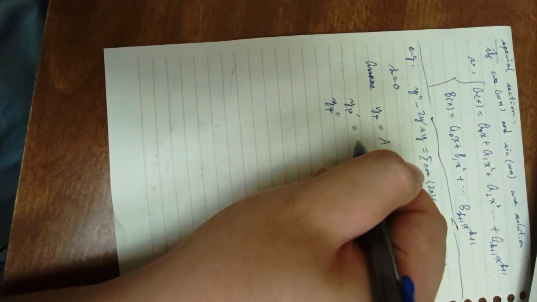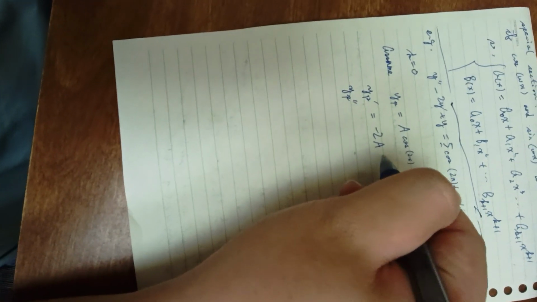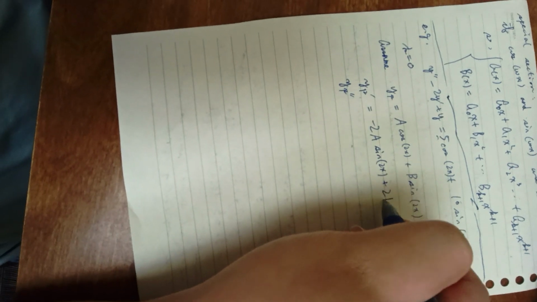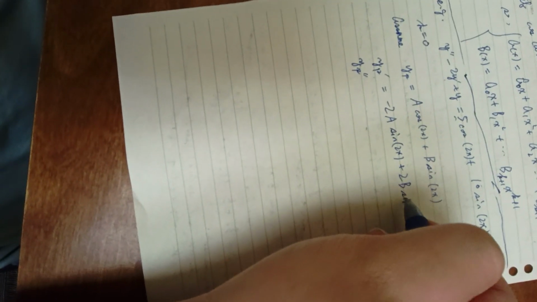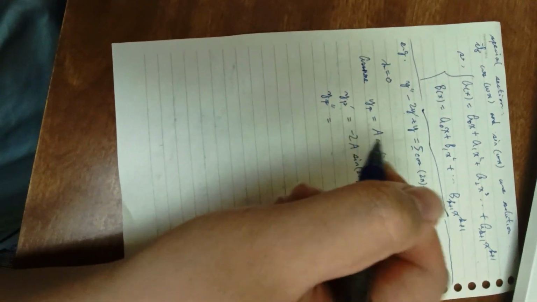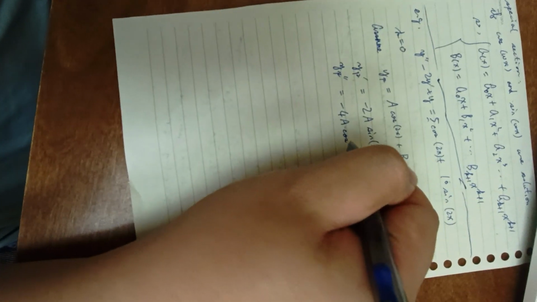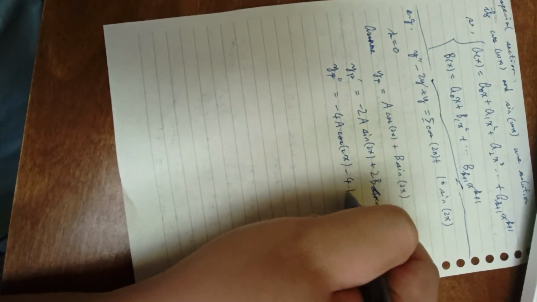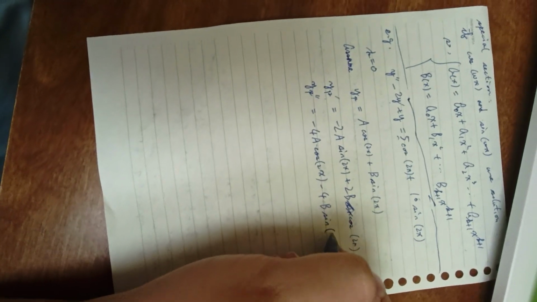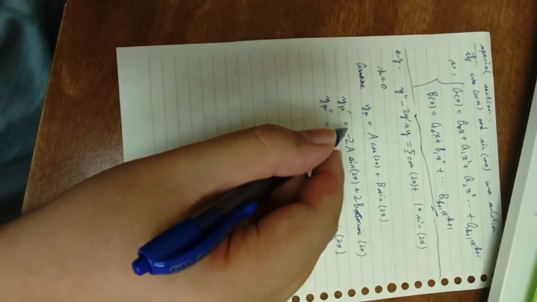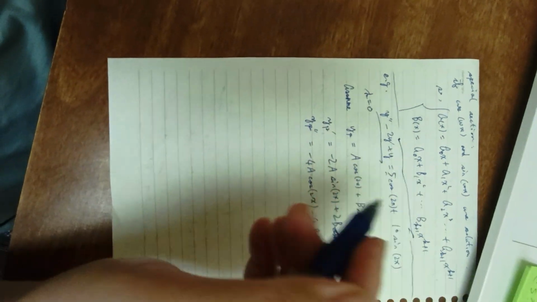After that, the first derivative should be negative 2a sine 2x plus 2b cosine 2x. For the second derivative, we do the same thing. It's just the derivative of the first derivative. All right, and we plug these two into the left side.